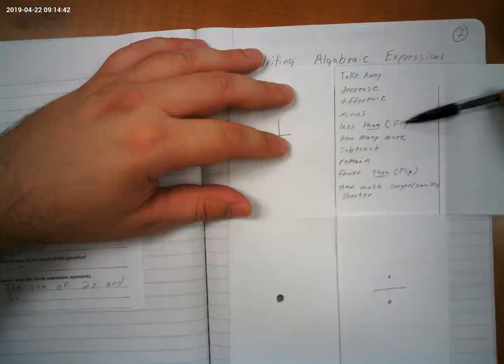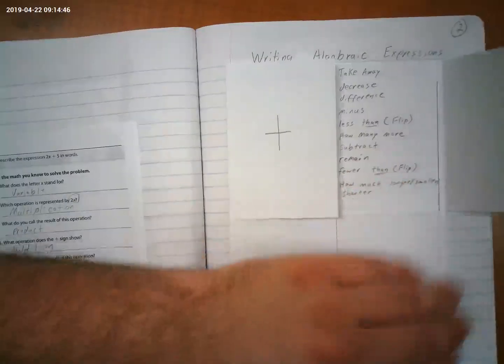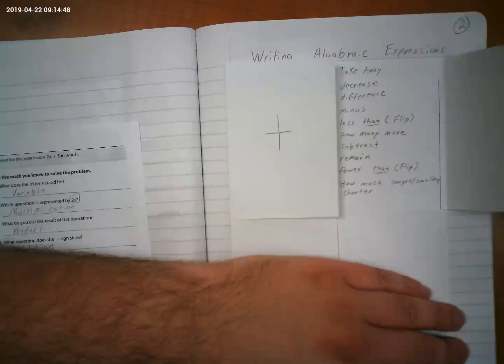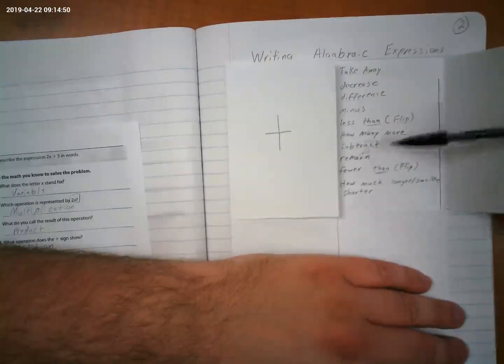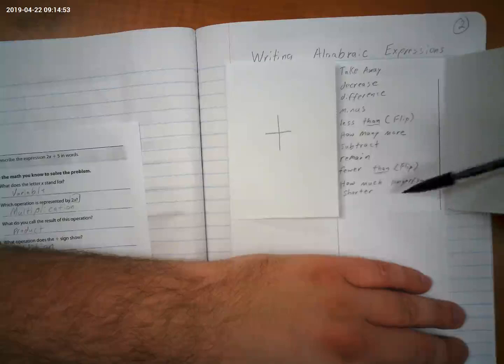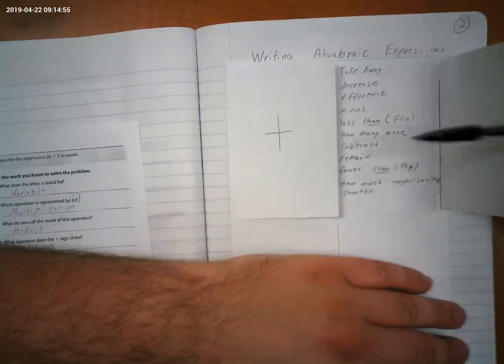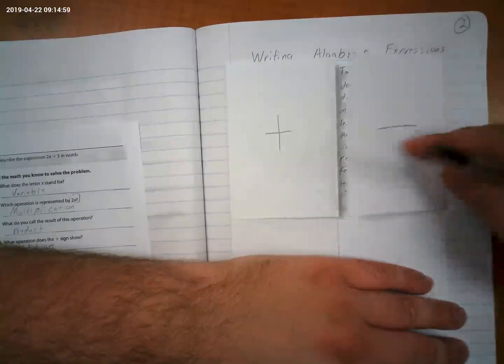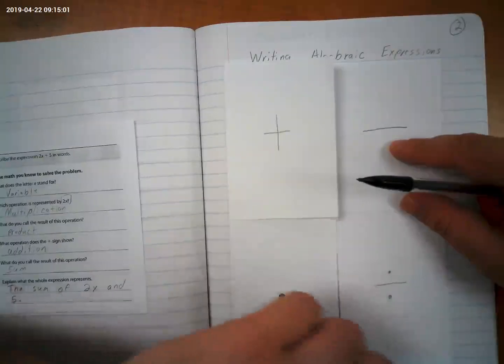Make sure when you do see less than, you flip the problem around. I'll show you an example later on that one. How many more, subtract, remain, fewer than, how much shorter, how much smaller, how much longer, stuff like that. Those are all indicative of subtraction.